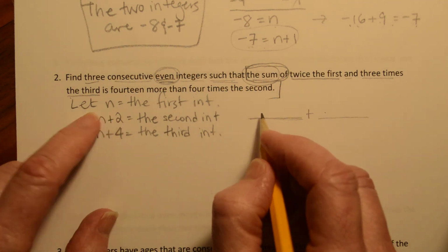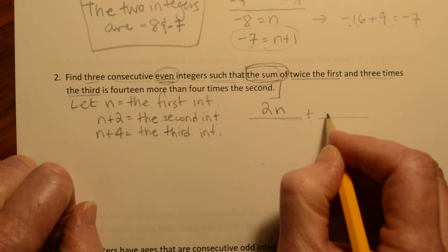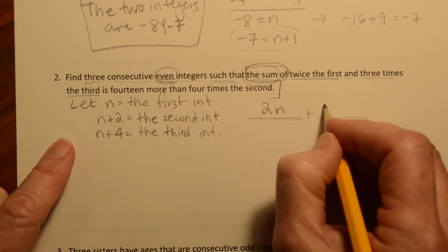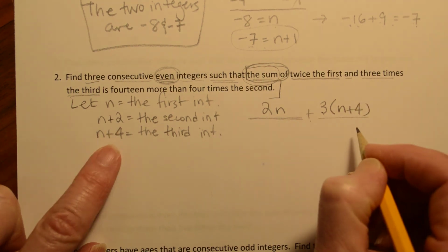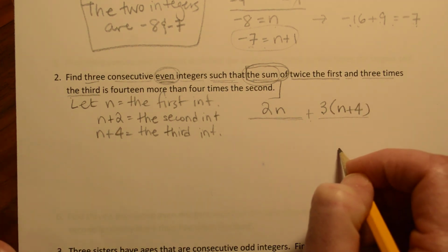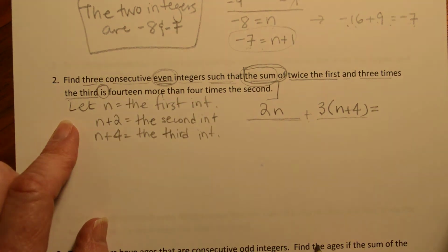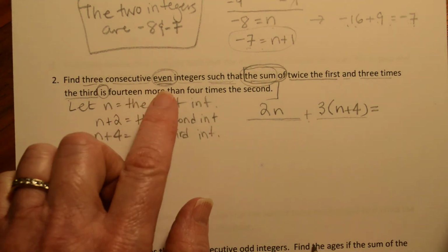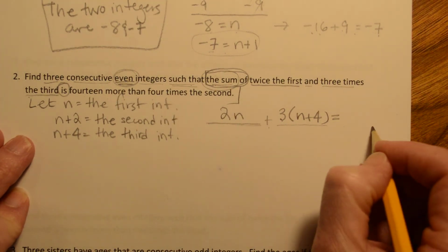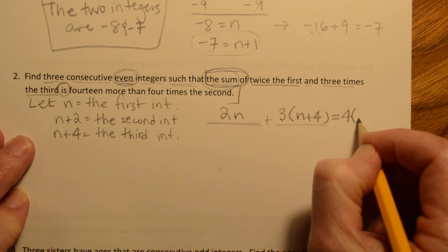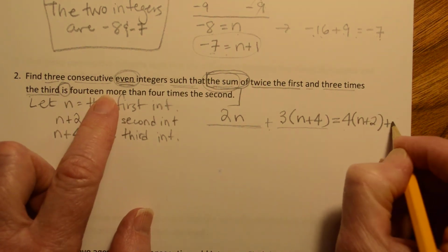What's the first? N. So twice the first and 3 times the third. All right, so in the next blank, I'm going to do 3 times the third. There's the third integer right there. All right, the next word that comes is. That means equals. And it's 14 more than what? 4 times the second. So we have to put 4 times the second here, which is 4 times n plus 2. And then we have to do 14 more than that.